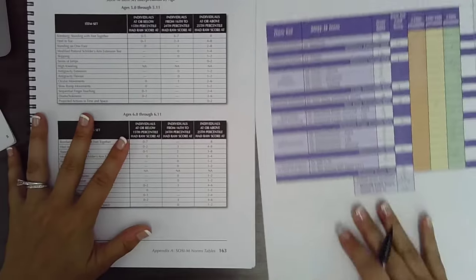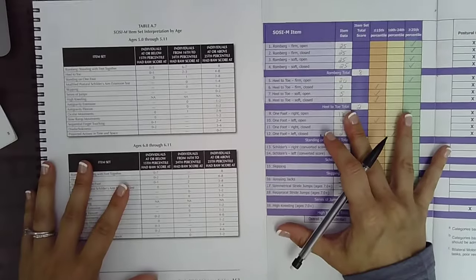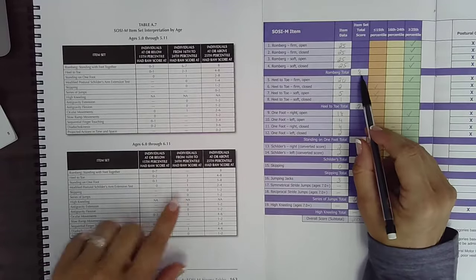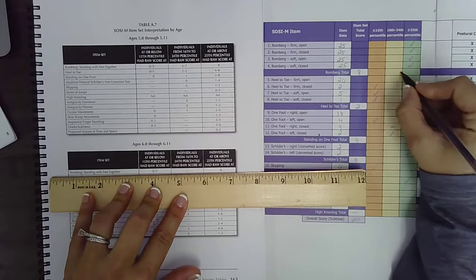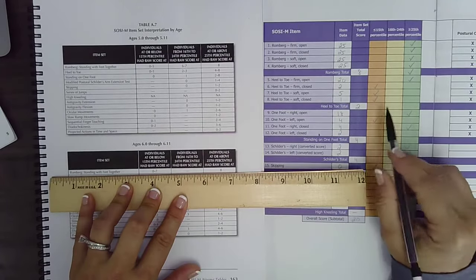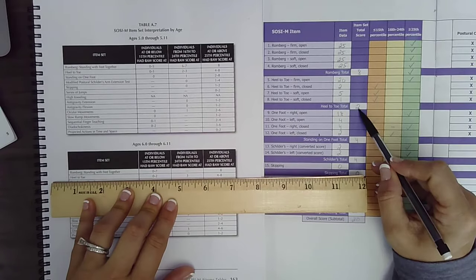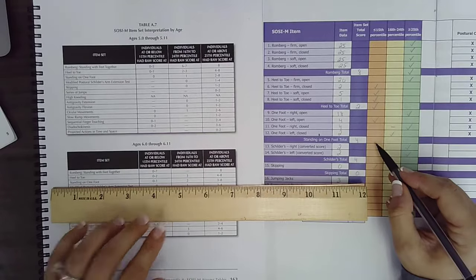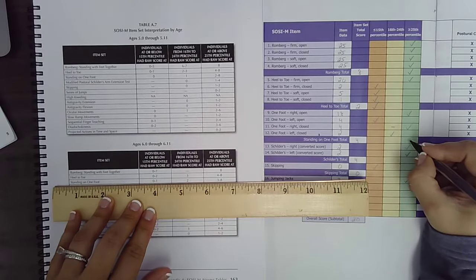Now we're going to look at the item sets. So 6 years old is going to be this chart, and a score of 8 for Romberg we know was going to be in the green, and this is where I'm going to put that. We're going to start to fill in these rows now. Heel to toe, he had a 2, so that put him in the red. Standing on one foot, a score of 4, put him in that green category.